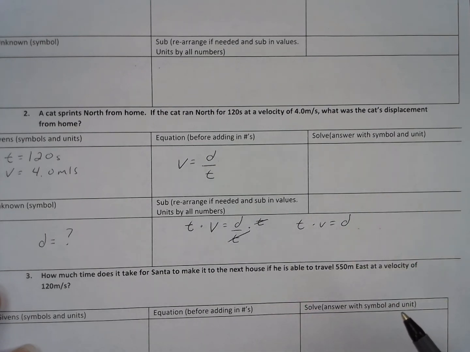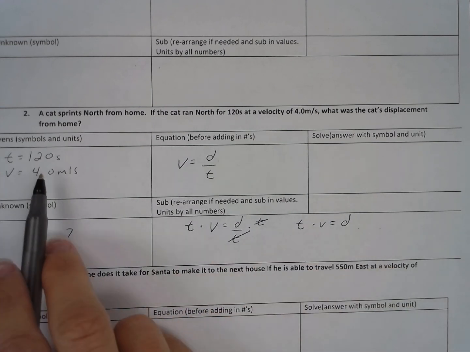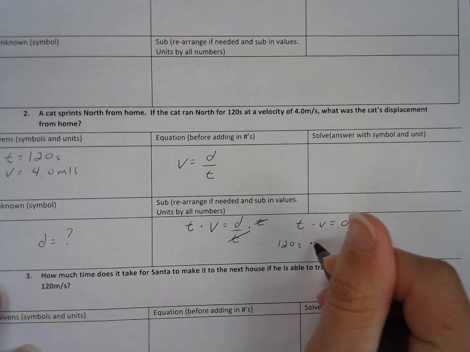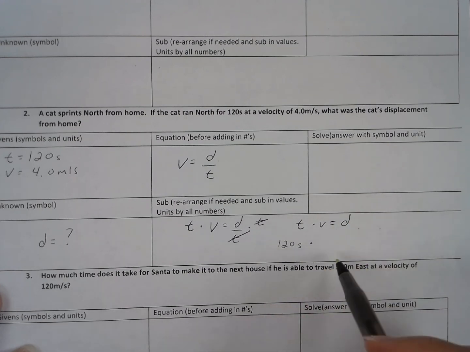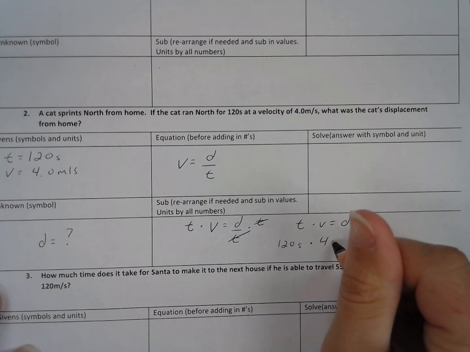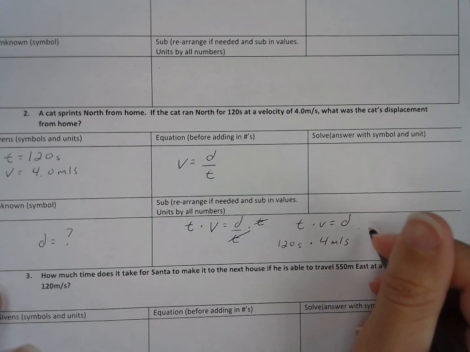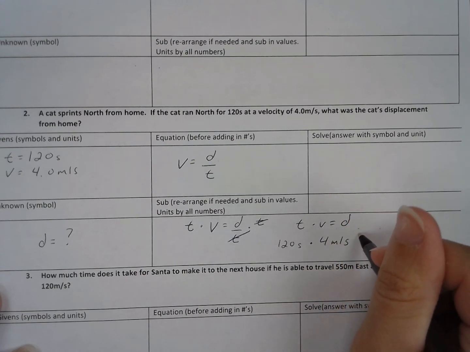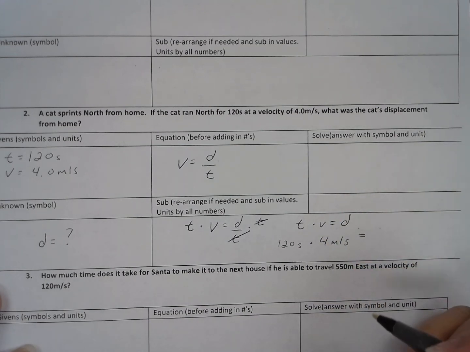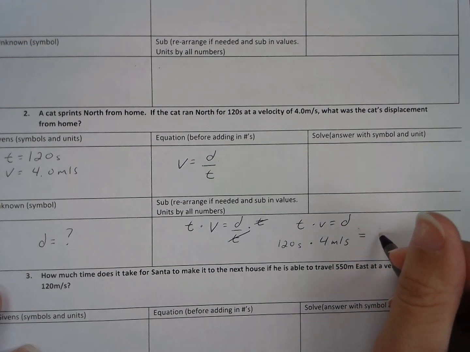So I'll start with my time first. So time was 120 seconds times my velocity, which was 4 meters per second. And so you can enter that in your calculator, 120 seconds times 4 meters per second.